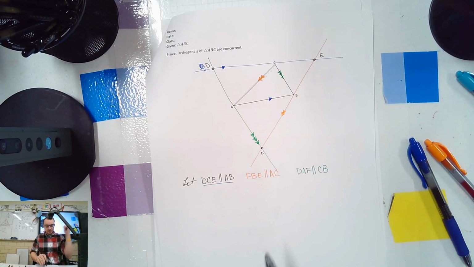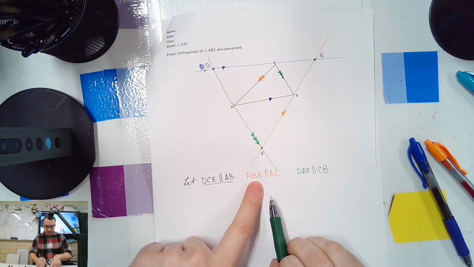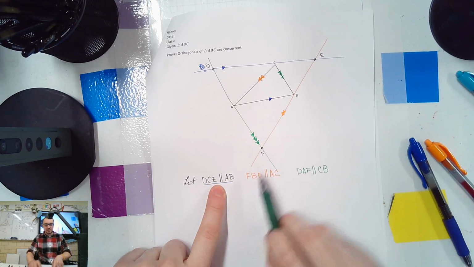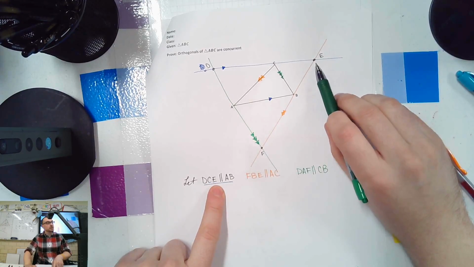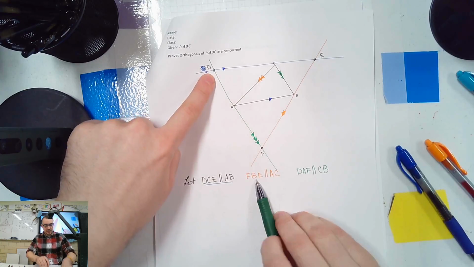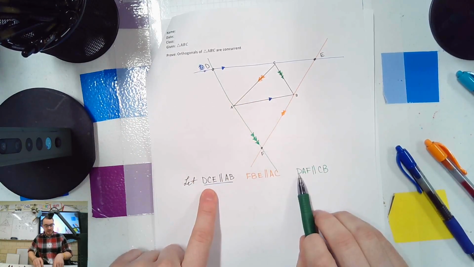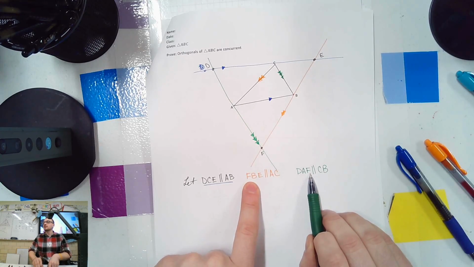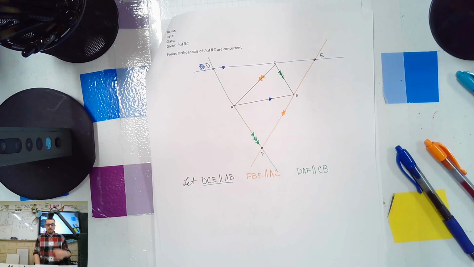Now notice FBE and DCE both share letter E. That's because they intersect at E, right? The blue and the orange. So I wrote that. That's covered, right? And I did write that they intersect at D already because D and D, right? And I did write that they intersected at F already, F and F. So it's all taken care of. All that I just wrote creates some parallel lines to these guys, and because they share letters, we know they have to intersect. Okay? Cool?